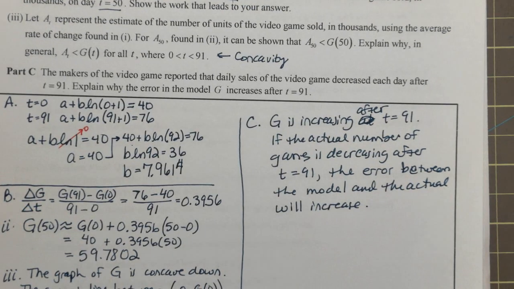They were looking for us to use the fact that G is increasing. That's what they needed to see here.